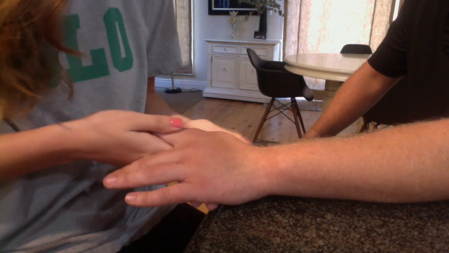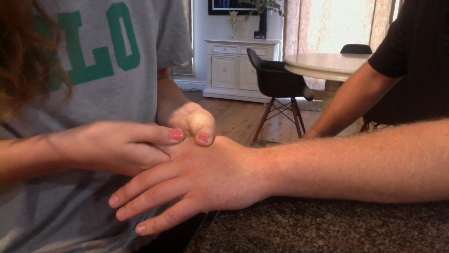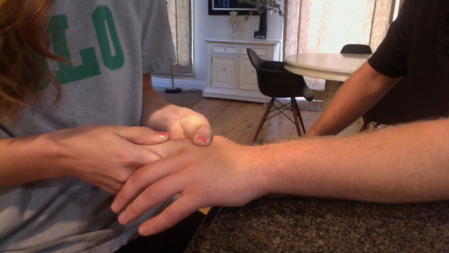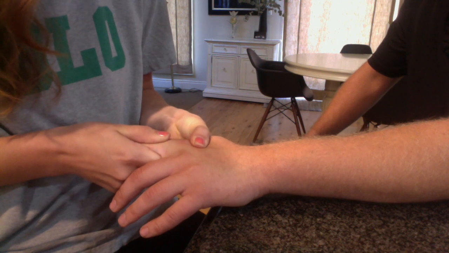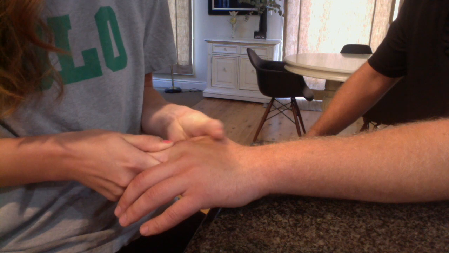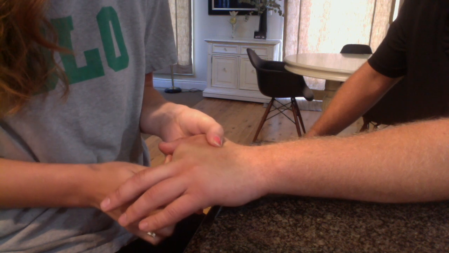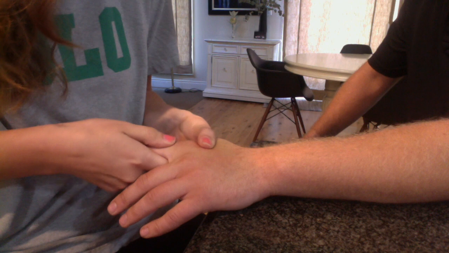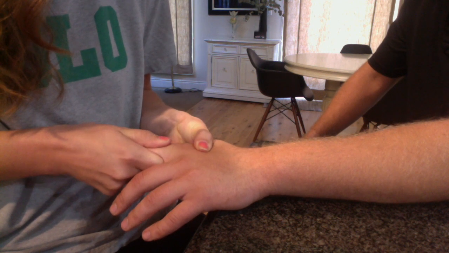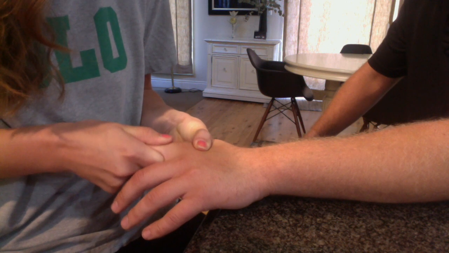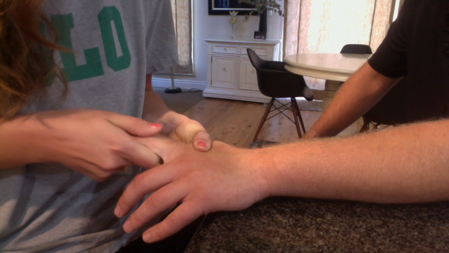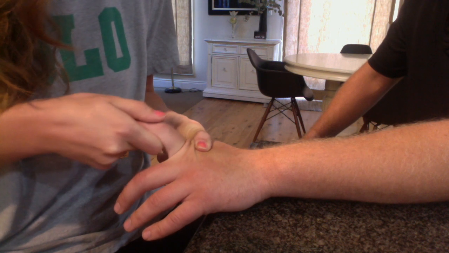So for restricted flexion, I'm going to provide distraction, my oscillations, and then end in a palmar glide and move into flexion for my roll. For restricted extension, I'll distract, provide my oscillations, move into a dorsal glide, and then provide a roll into extension.